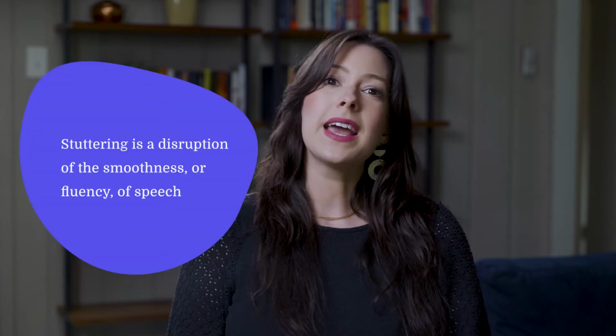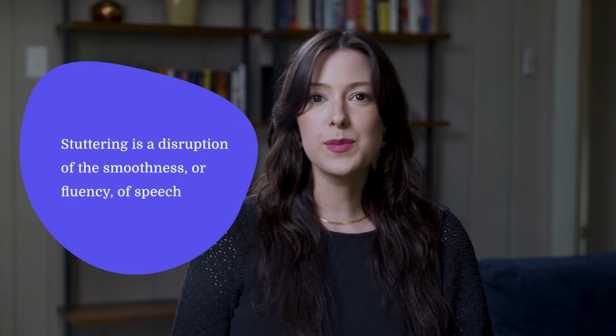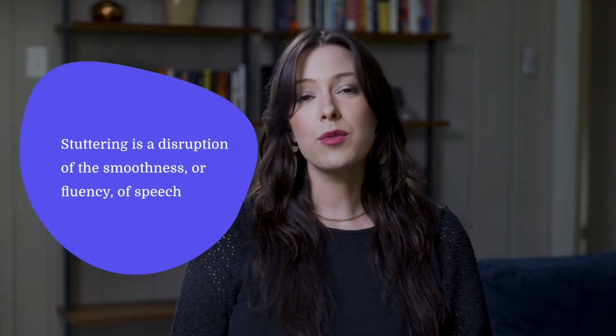Stuttering can be defined as a disruption to the smoothness or fluency of a person's speech. This may be through the repeating of words, stretching out a sound longer than needed, or difficulty getting sounds and words out. There are many different aspects of stuttering and different ways it can appear in a person's speech. However, 3 types of stuttering are most common. These are referred to as stuttering-like disfluencies.